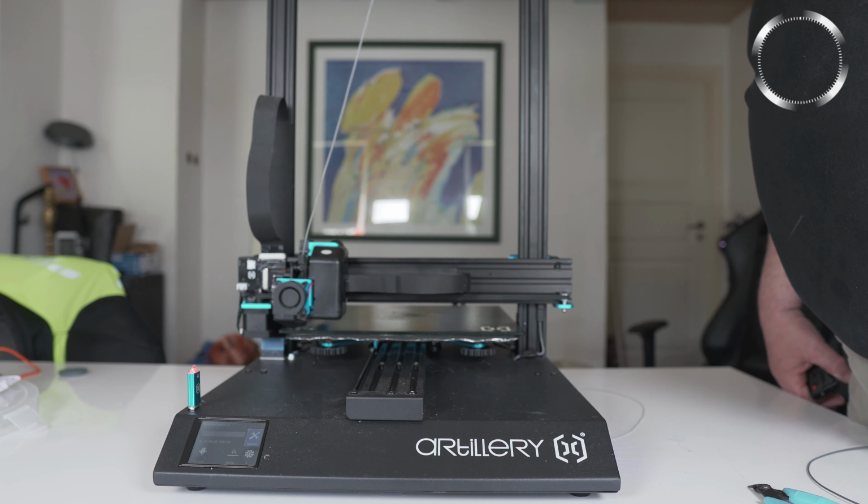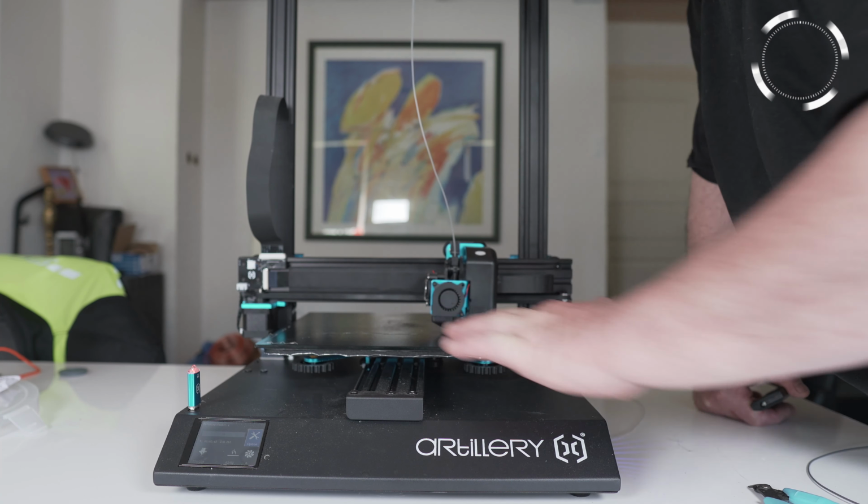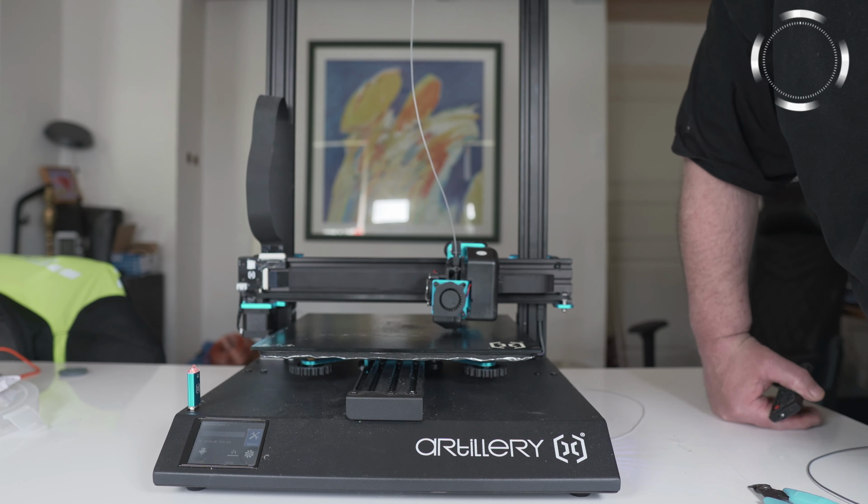It lays nice on the bed. It really, really does. This looks amazing.